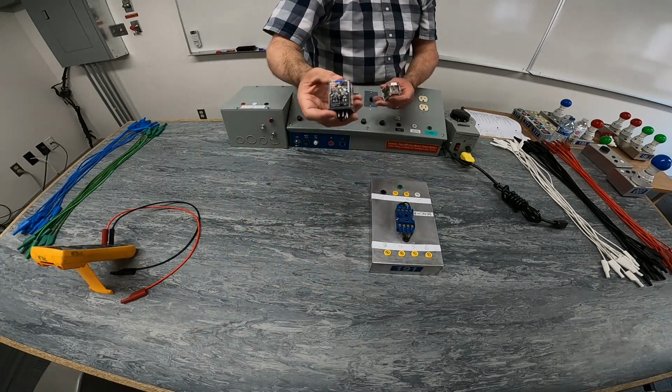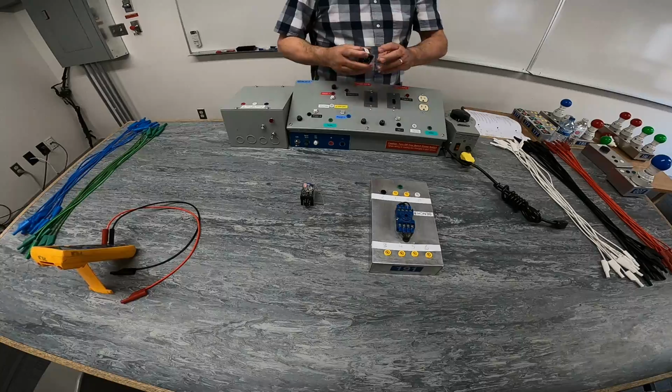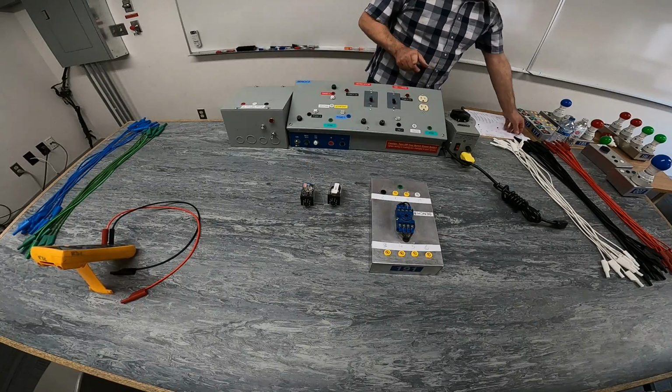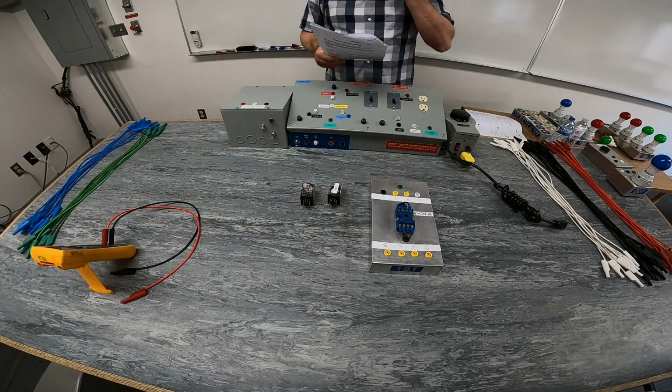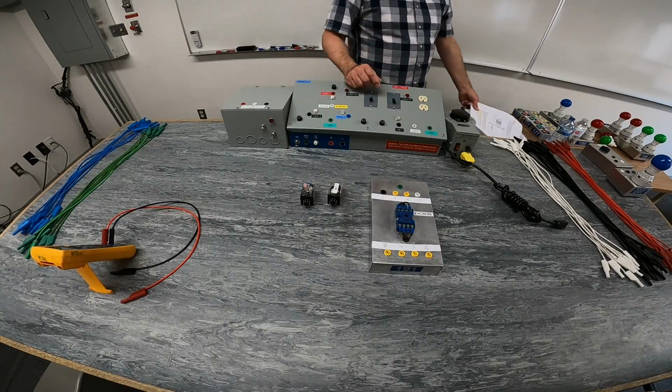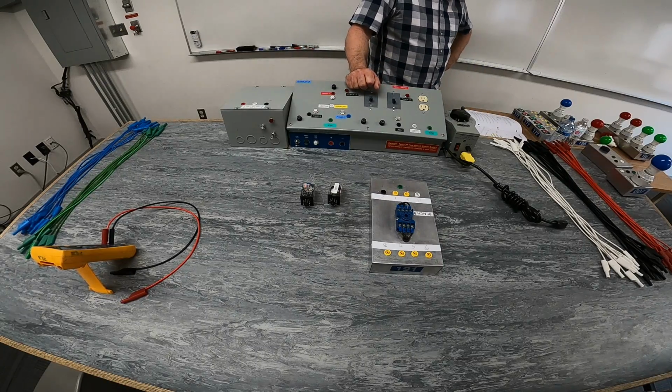So hopefully you were able to see that. Just want to show you that. So make sure you label in your lab booklet all the specific terminations.